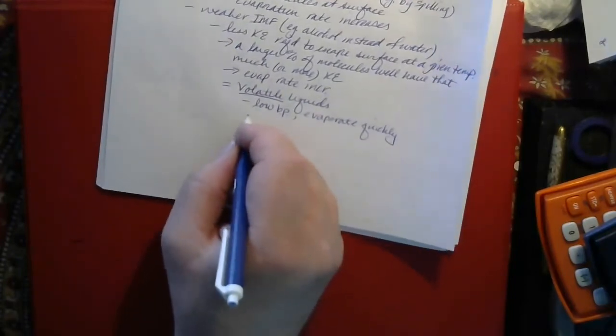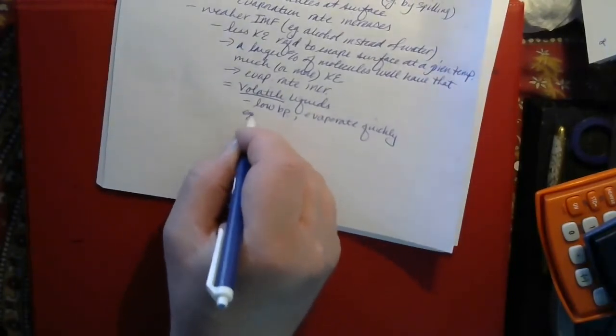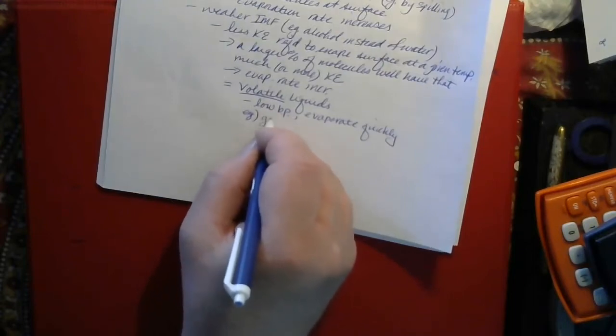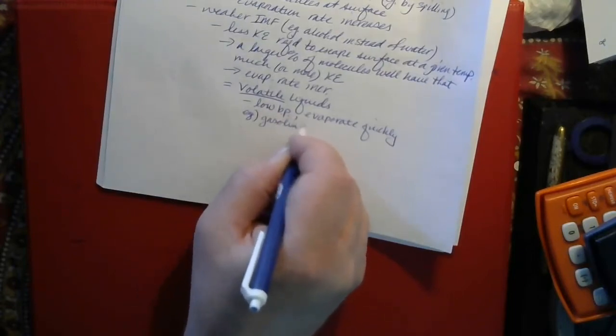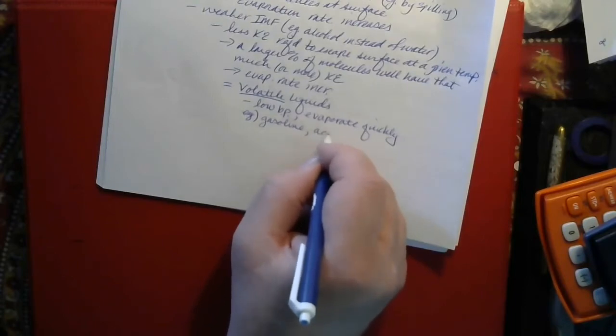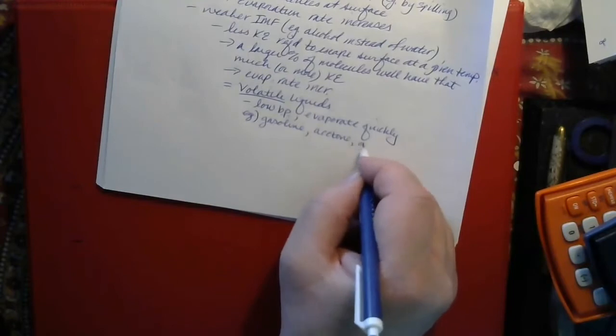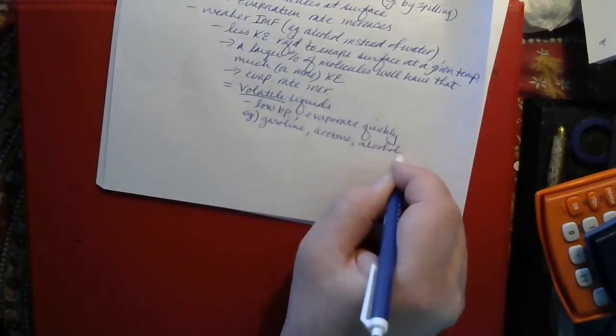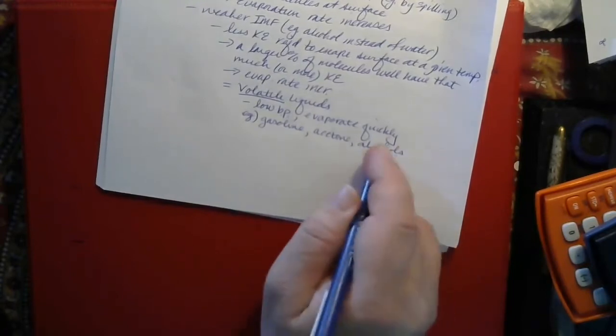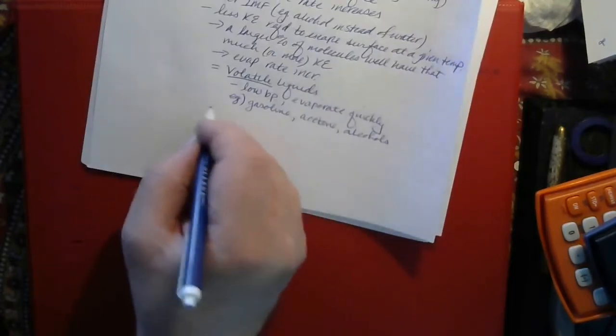And so these would be things like, say, gasoline, acetone, and say alcohols, or at least the smaller molecules in the alcohol family.